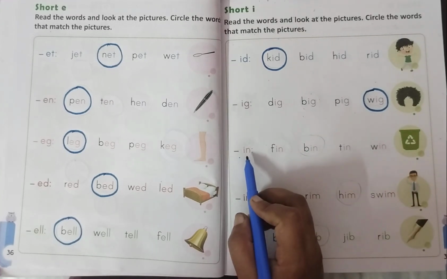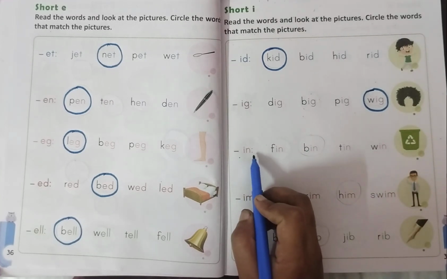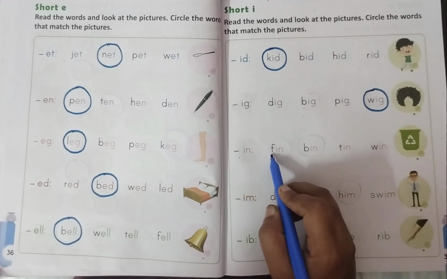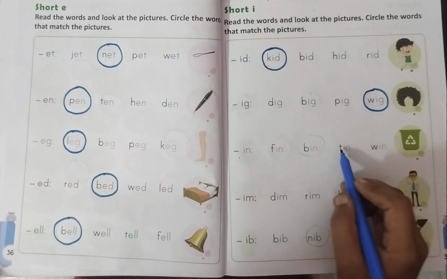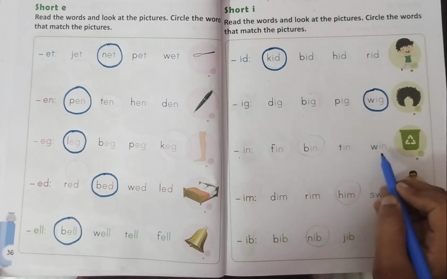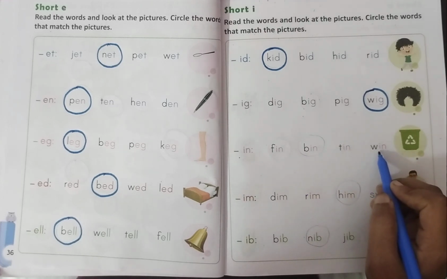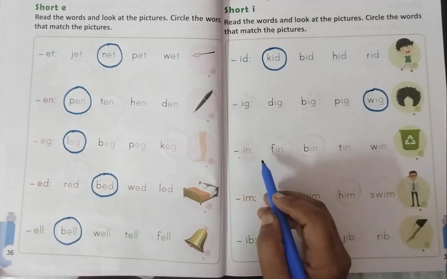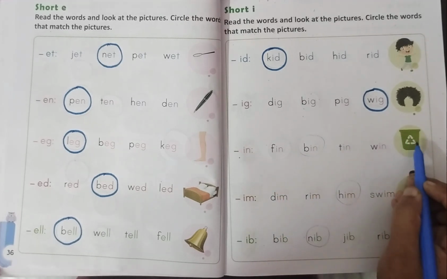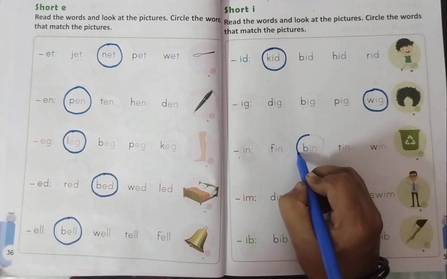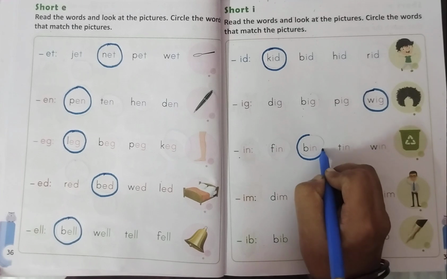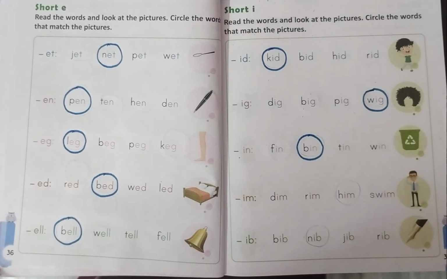Okay. Next one, IN. IN makes the sound together, in. For example, F plus in, fin. B plus in, bin. T plus in, tin. W plus in, win. Okay. Which picture is it, children? Yes, it's a bin, meaning dustbin. B-I-N. We circle the word bin. B-I-N, bin.